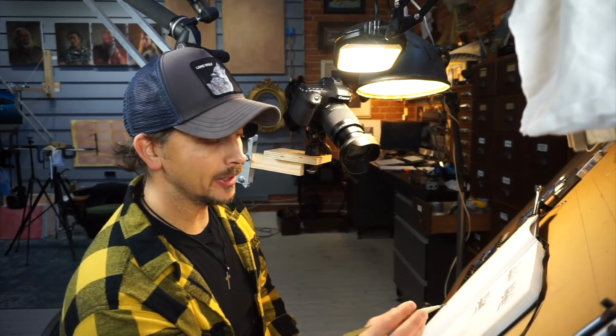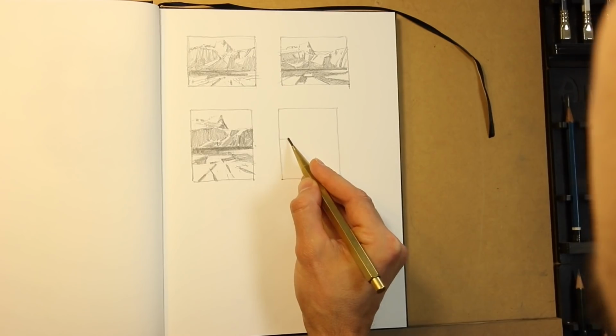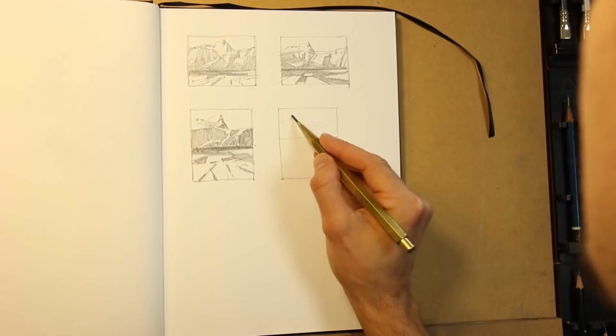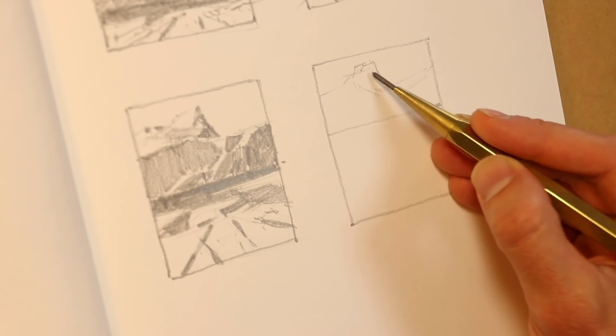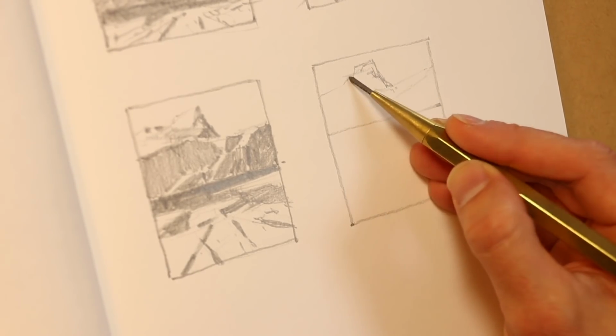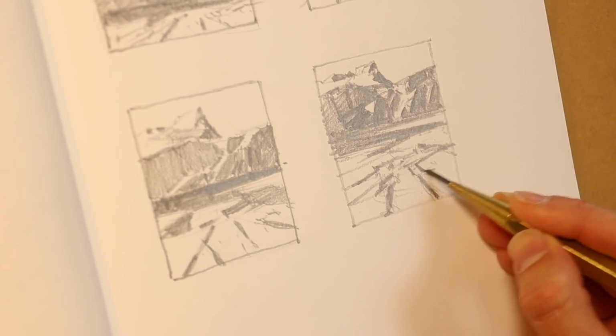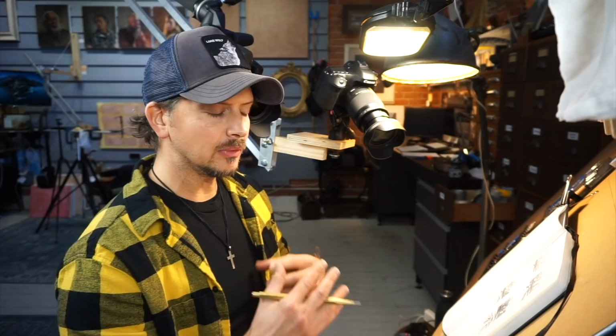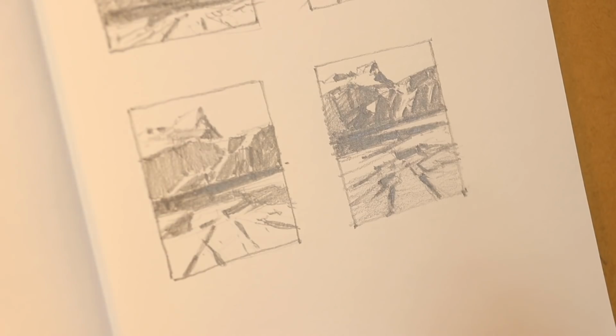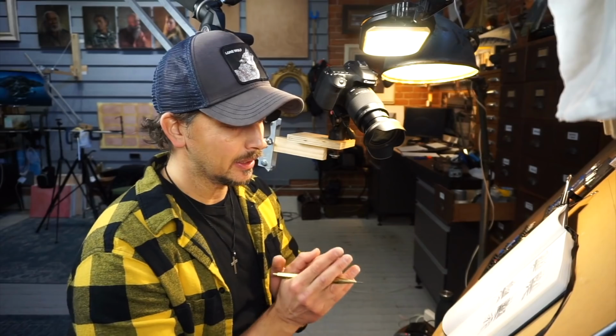I think I might move the horizon or the far edge of that leg up. I think we're going to push it up. Prioritize that cracking ice. Keep that relatively offset, just off to the left-hand side of the painting. I'm very happy with the vertical format. I think that's the key here with this scene.